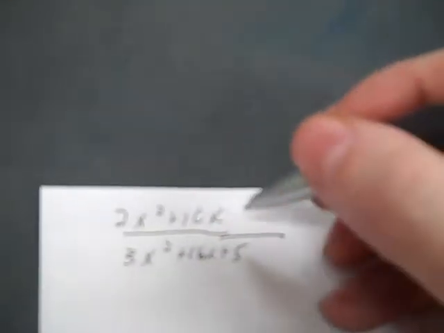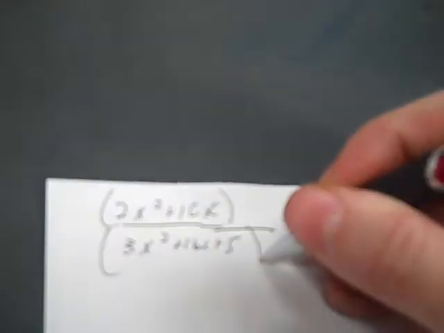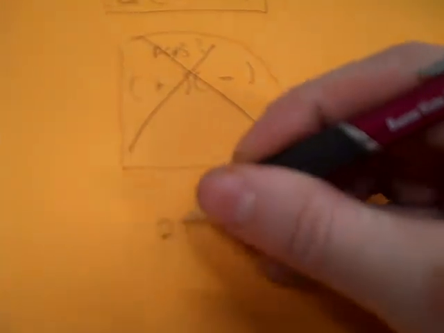Okay, next problem. On top of your fraction, you have a plus sign, so you need to parenthesize, and on bottom, you've got plus signs, so you're going to need to parenthesize there as well. Okay. So there are going to be 3 lines. Okay. So 2x to the second power plus 10x.